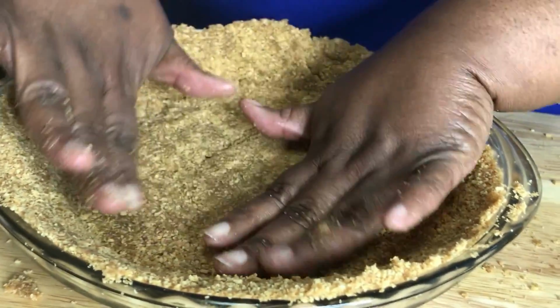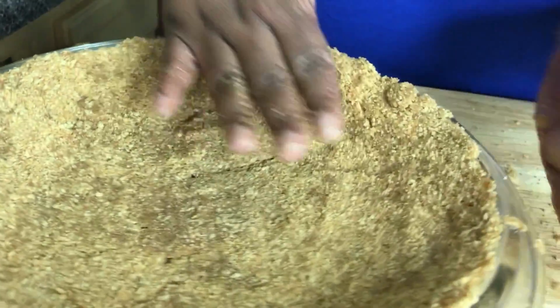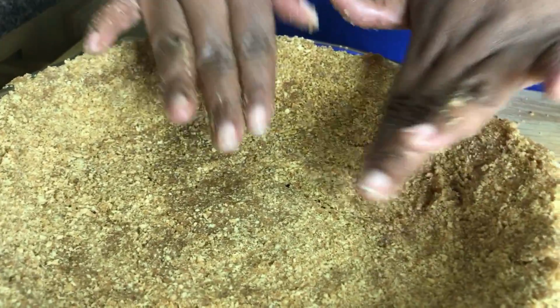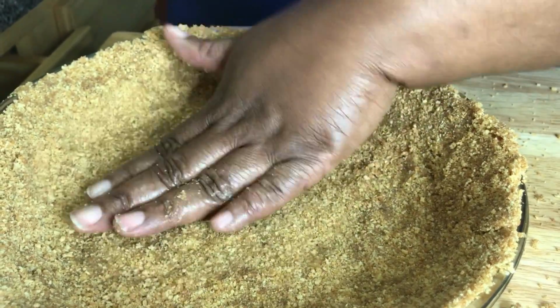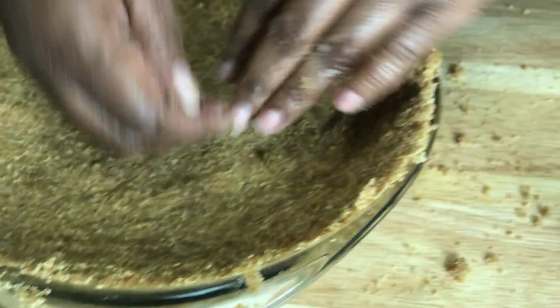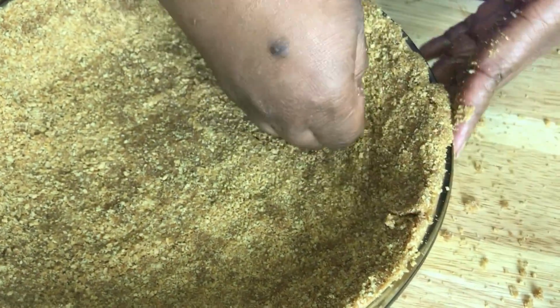Yeah, look at that. My crust, I like it up to the side. This is going in the oven, guys, for 10 minutes. Get those cracks filled in. 10 minutes in the oven. This is how I like it.